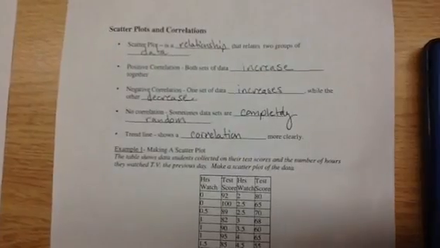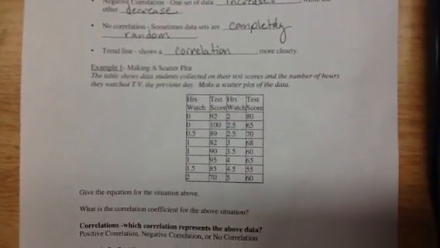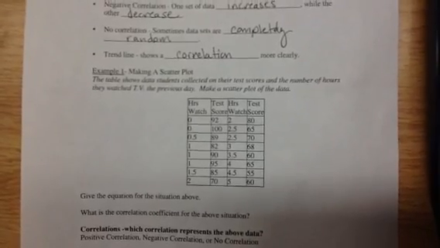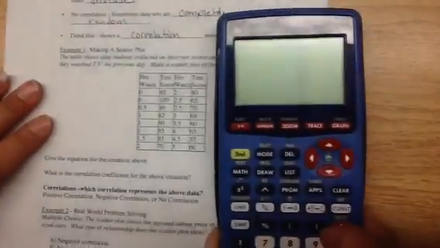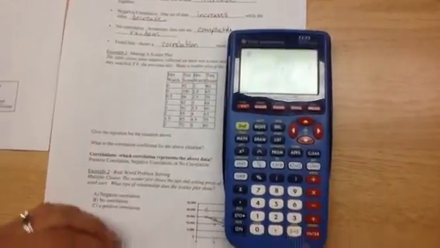So we're going to use this example 1 in order to put our data into our calculator. The information says the table shows data students collected on their test scores and the number of hours they watched TV the previous day. Make a scatter plot on the data. So we are going to use our calculators. So we need to turn them on.